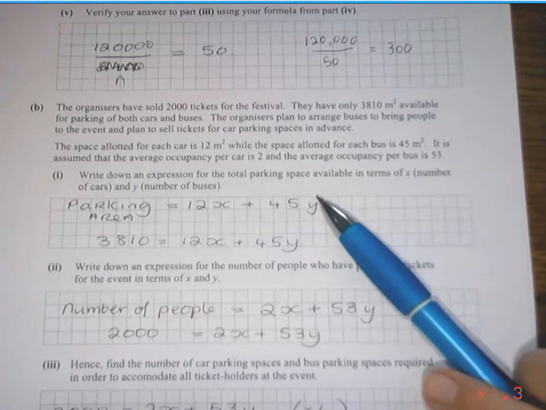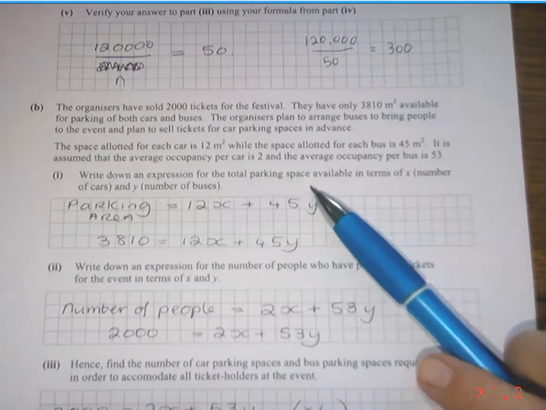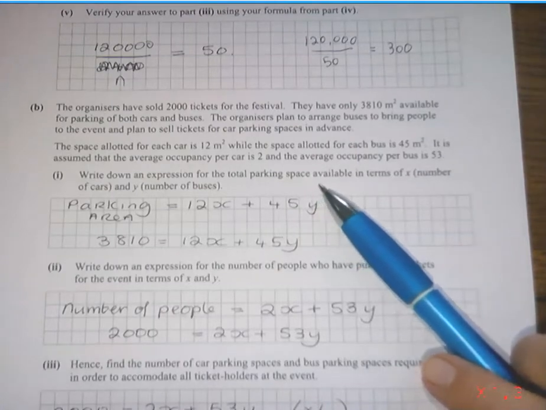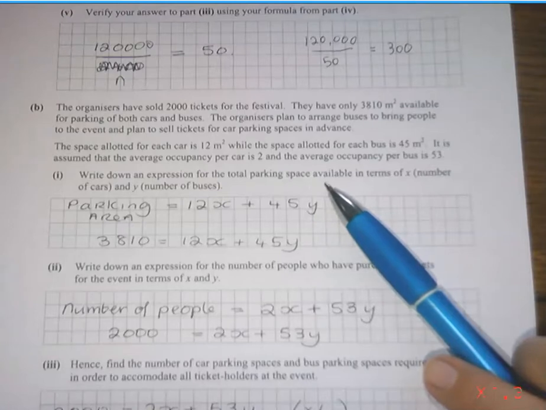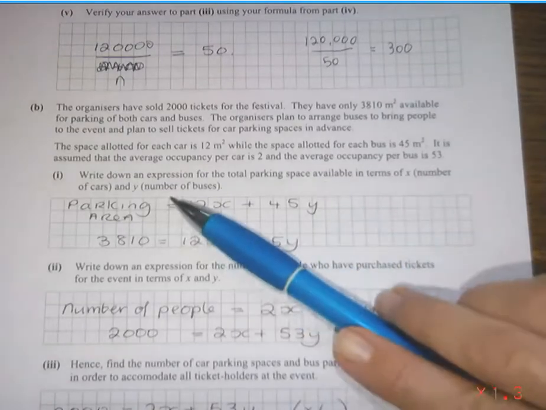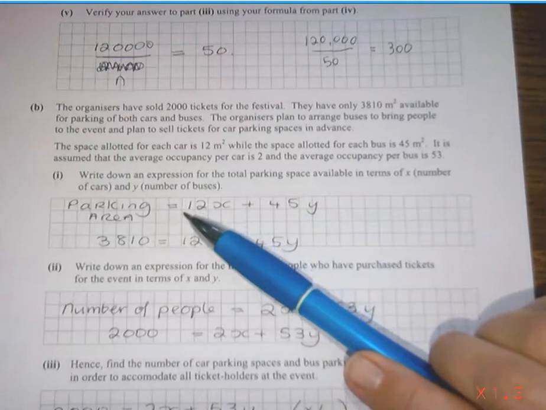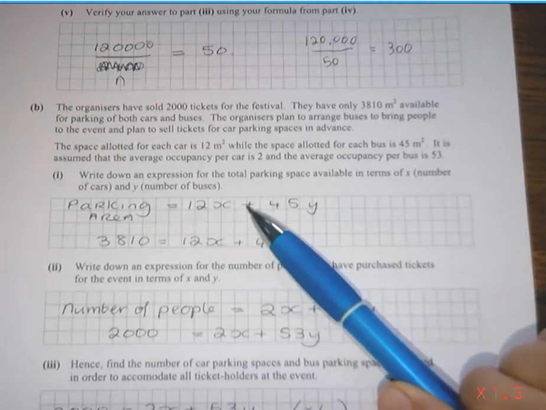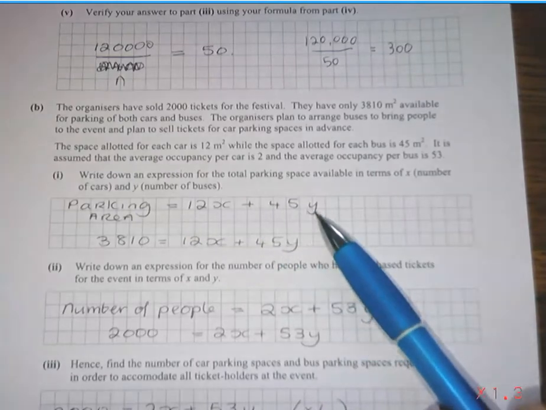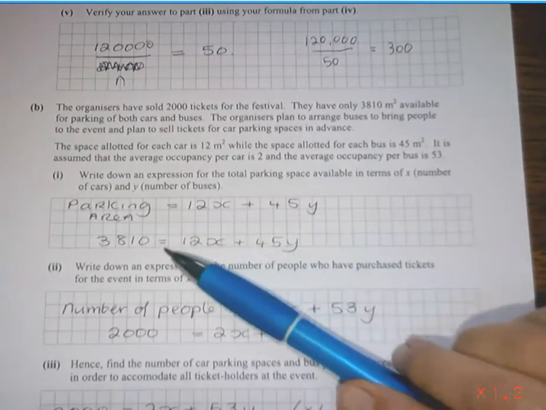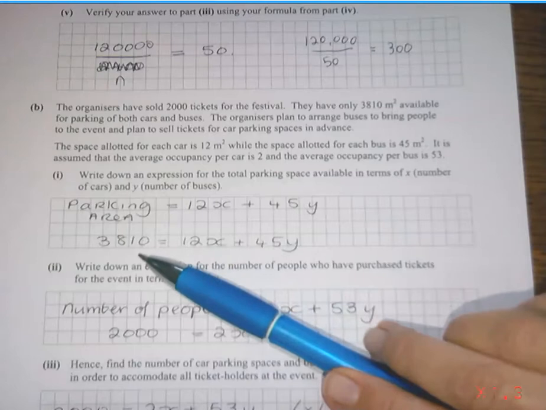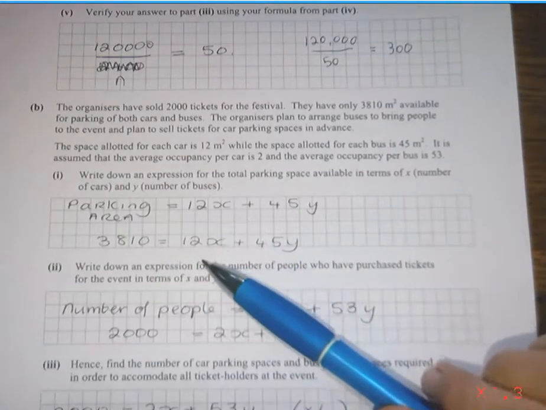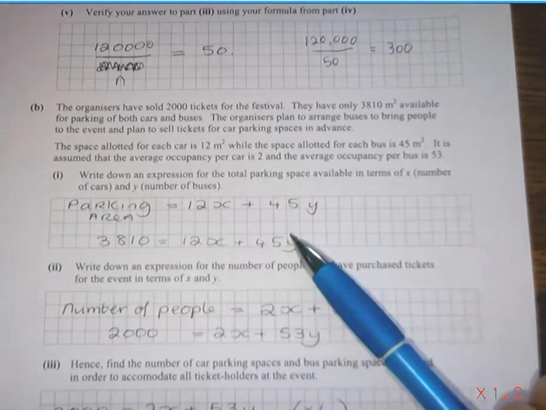So I want you to write down an expression for the parking space available in terms of X and Y, X being number of cars, Y being number of buses. So your parking area is equal to 12, which was the space, times X for a car, plus 45, its space, times Y for a bus. So in terms of the parking area, you have 3,810 being equal to 12x plus 45y.